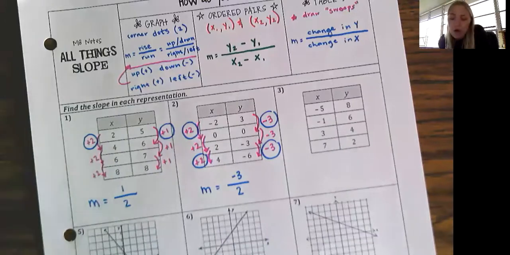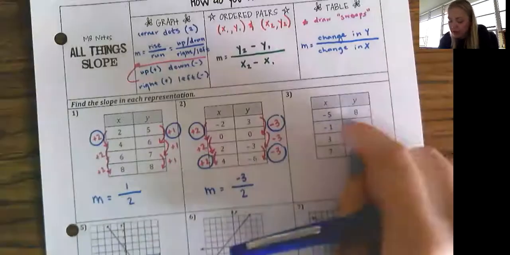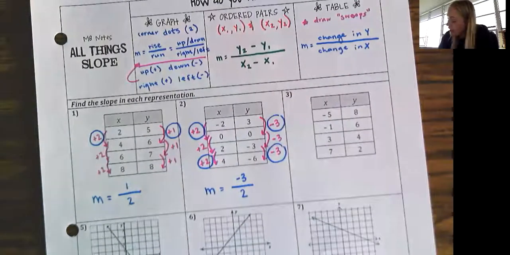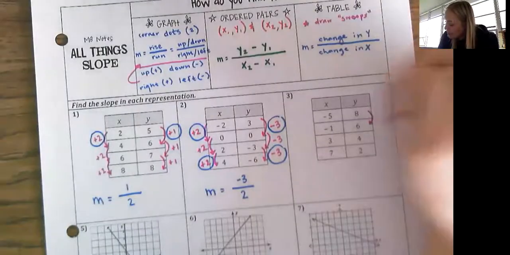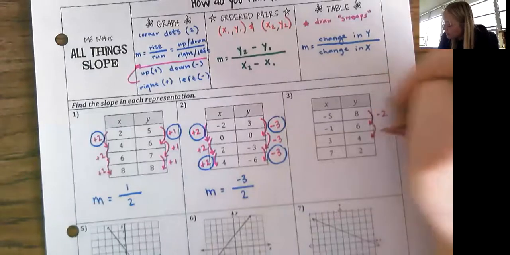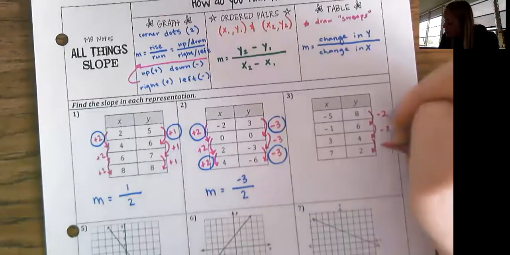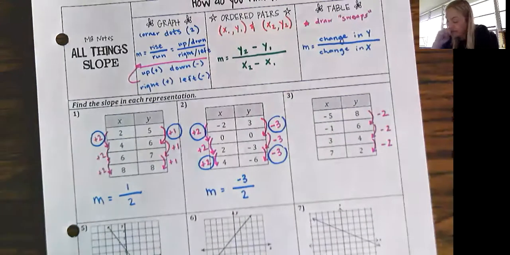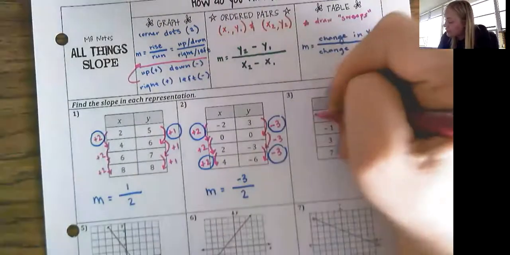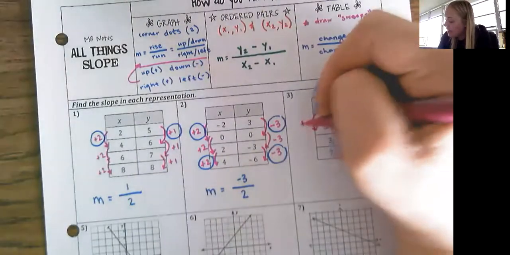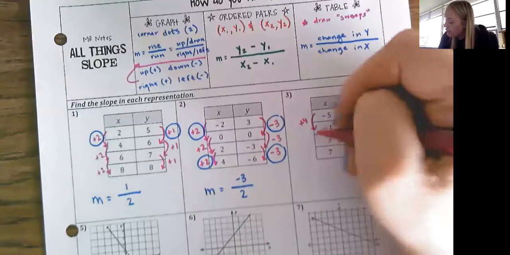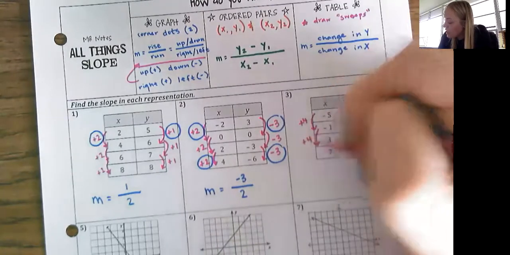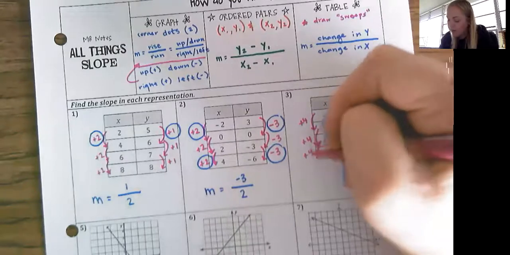Okay, one more problem. Let's look at number 3. You already did this one on your paper. From 8 to 6, I'm subtracting 2. From 6 to 4, subtracting 2. From 4 to 2, subtracting 2. There are my swoops for the y values. For the x values, from -5 to -1, I'm adding 4. And from -1 to 3, I'm adding 4. And from 3 to 7, I'm adding 4.